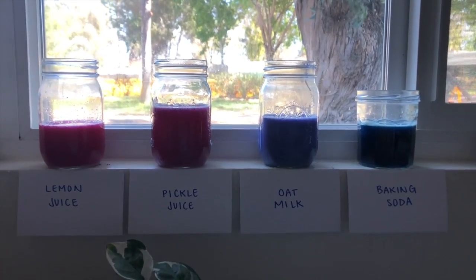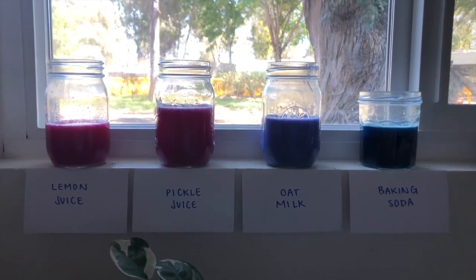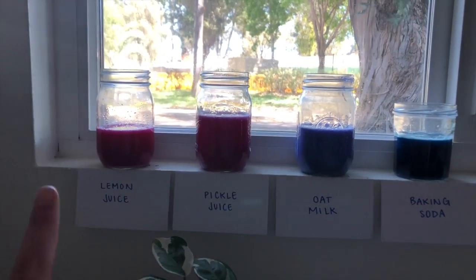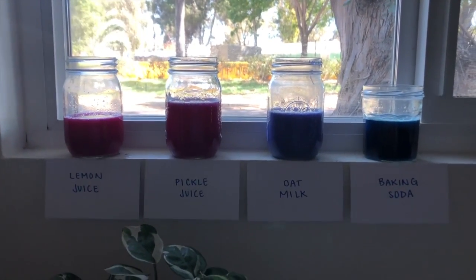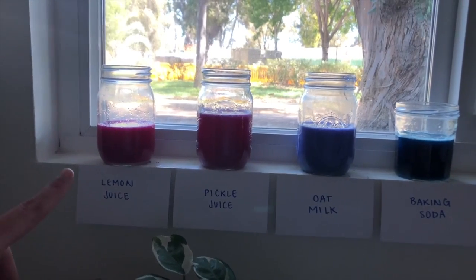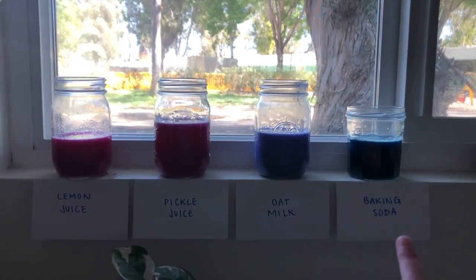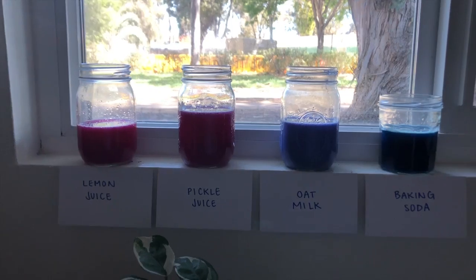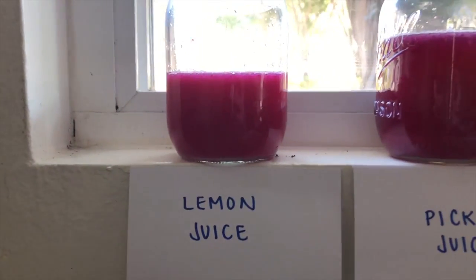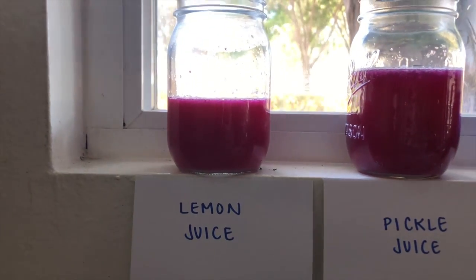Okay, so I have organized all the results from most red on the left to most blue on the right, meaning lowest pH, most acidic, to highest pH, most basic. So we can see that lemon juice was the most red, meaning that it was the most acidic.